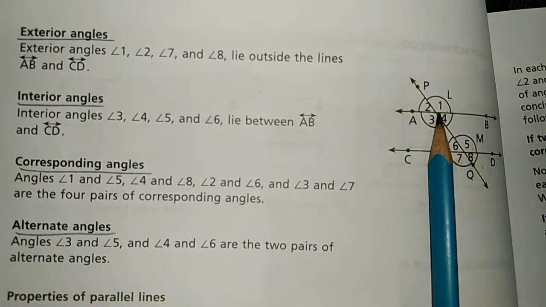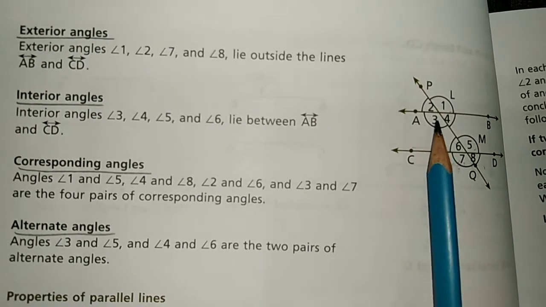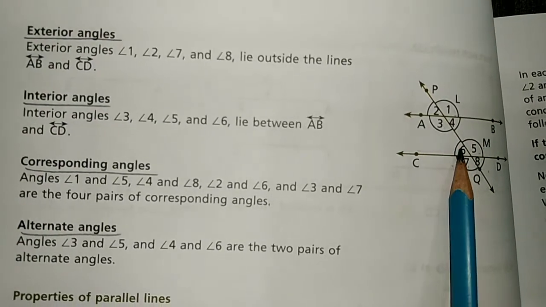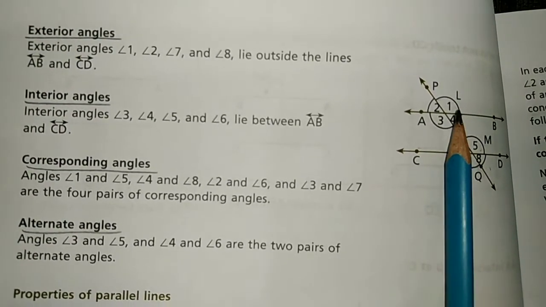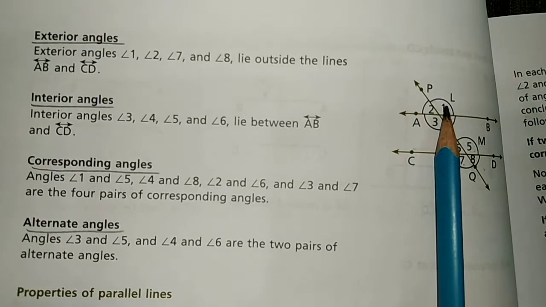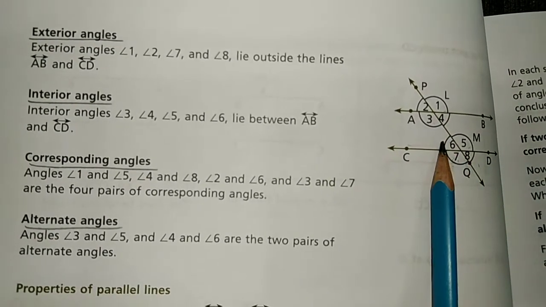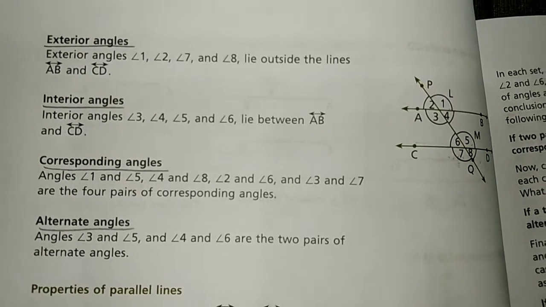The angles that come between AB and CD, we will call them interior angles, like 3, 4 and 5, 6 are the interior angles. And the angles that lie outside the lines are called the exterior angles. 1, 2, 7, 8 are the exterior angles. 3, 4, 5, 6 are the interior angles.